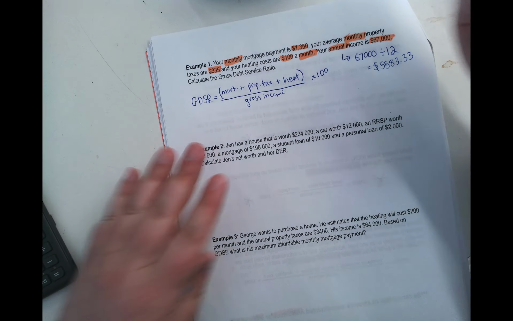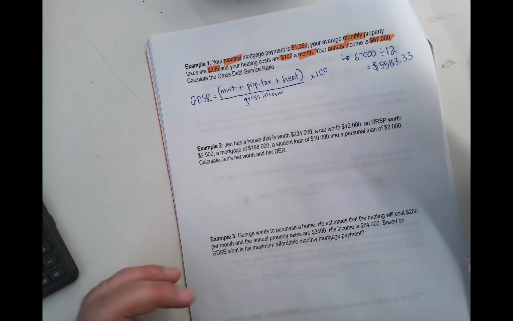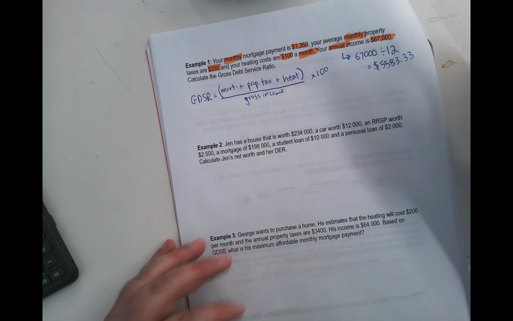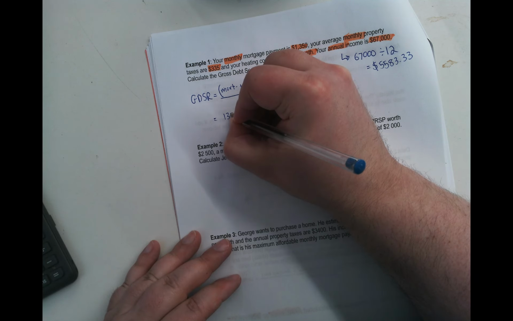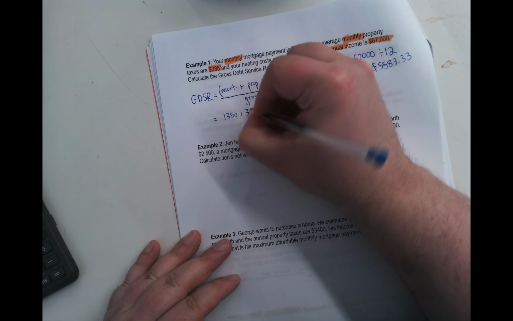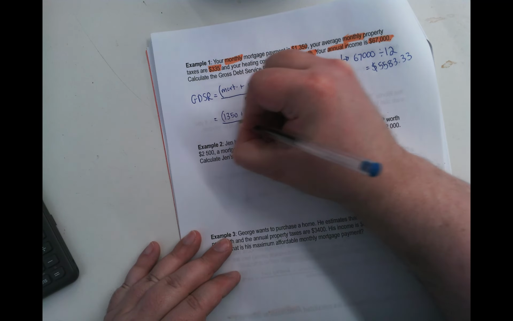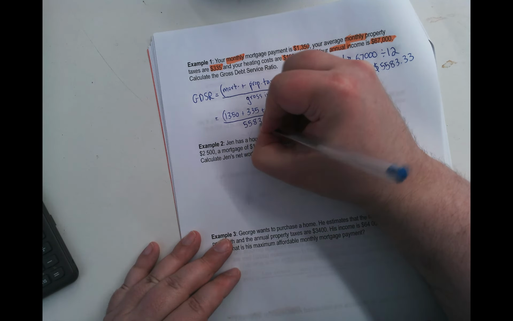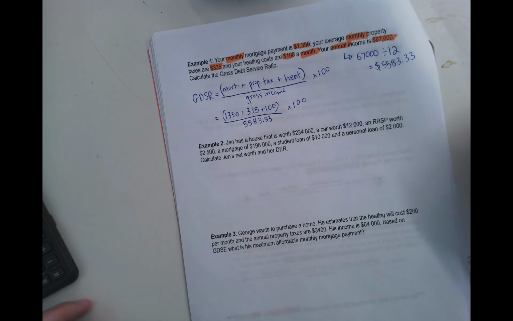And you see that I put brackets at the top. If you're doing this in one big calculation, the brackets are important. Otherwise, you can simplify the top part, the numerator here, before you do the rest of the calculation. So if we plug in these numbers, it is 1350 plus 335 plus 100 divided by your gross income, 5583.33, and then times that by 100.